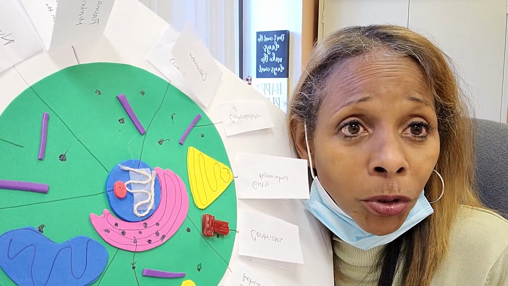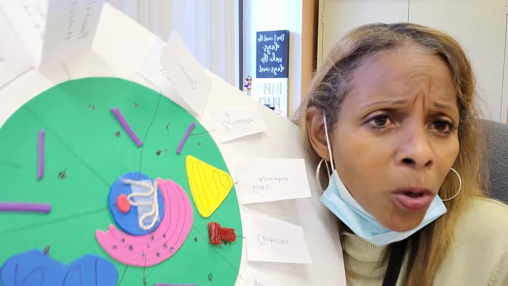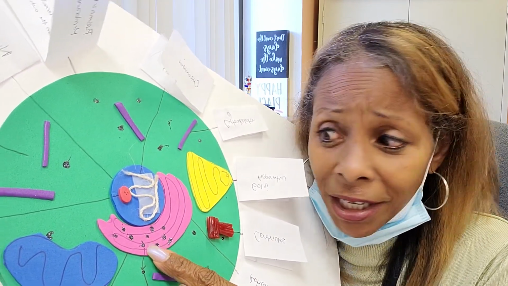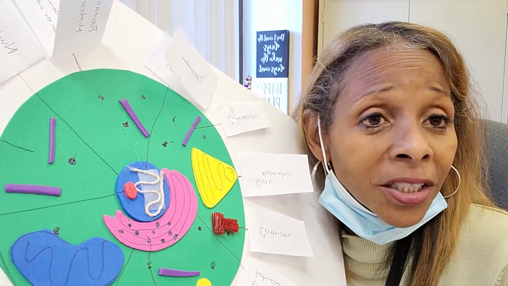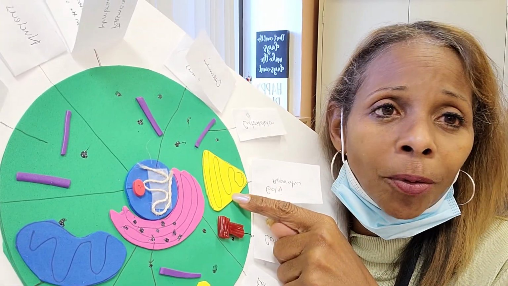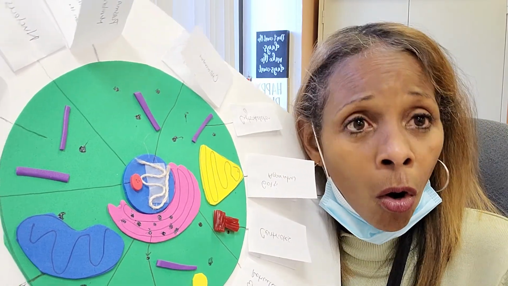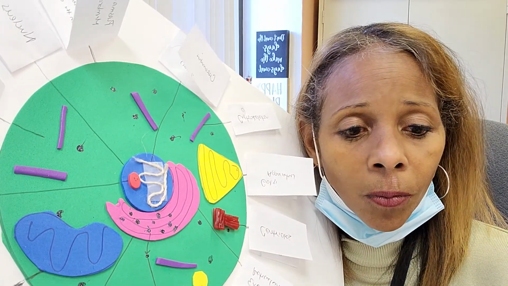What do ribosomes do? They make protein. Where do they take the protein? They take it right to the rough endoplasmic reticulum. Oh, really? Well, where does it go from there? To the Golgi apparatus. And then the Golgi apparatus takes it, or sends it, to where it needs to go.